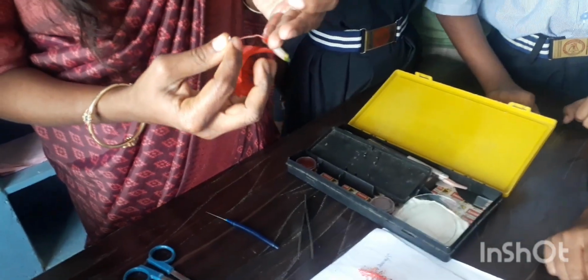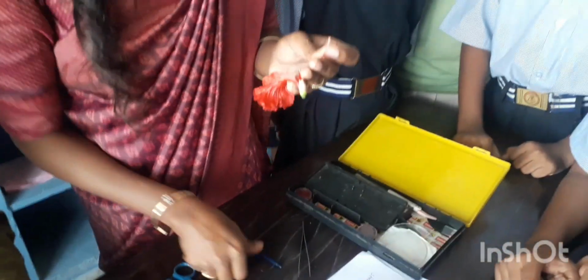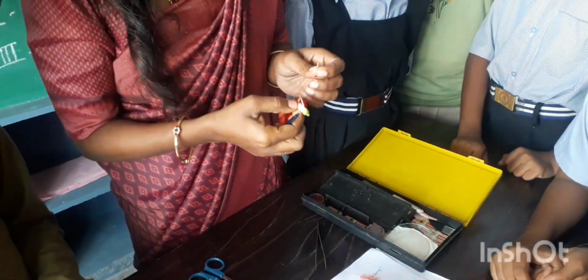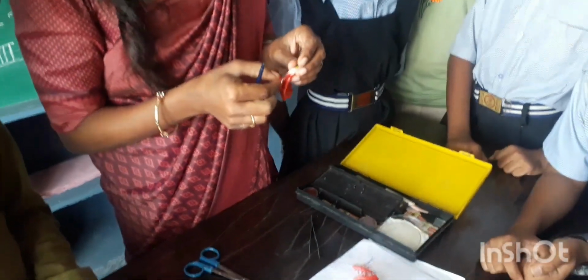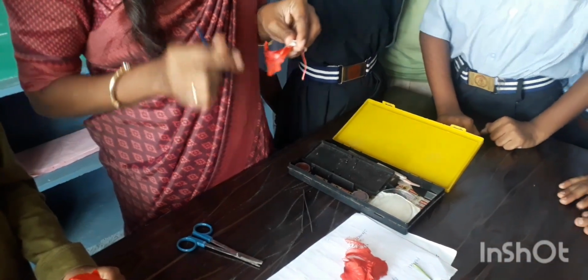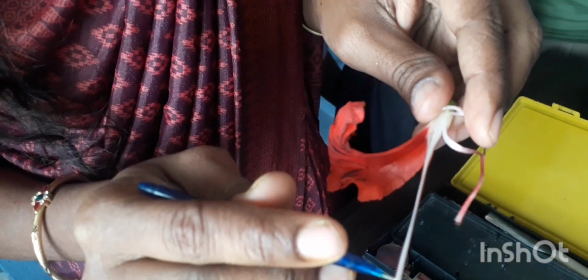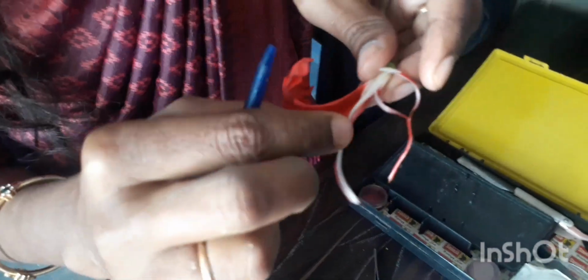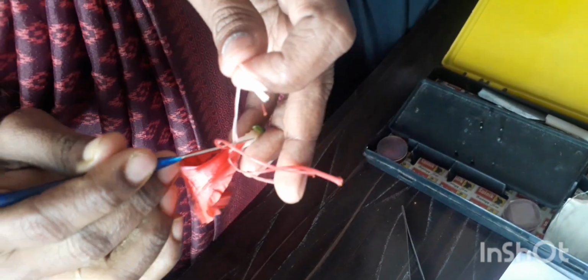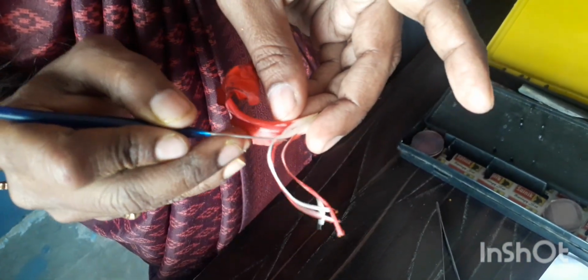Separate slowly, and slowly separate the style. This is a very sensitive part of the flower. This is the androecium part. Slowly separate the male and female parts.